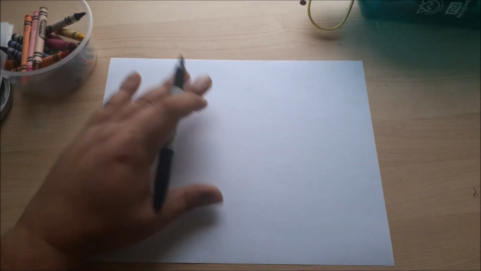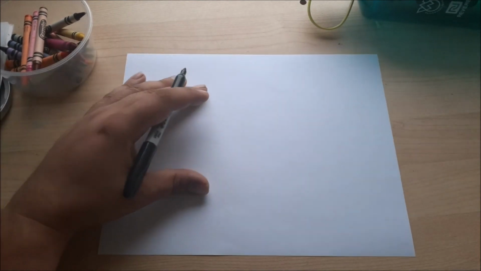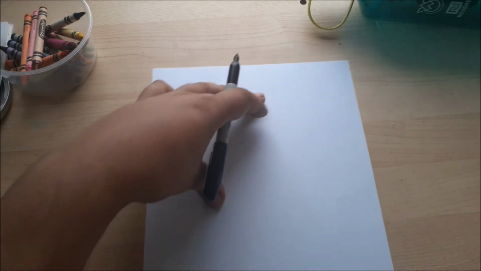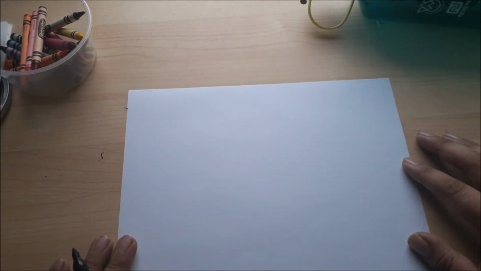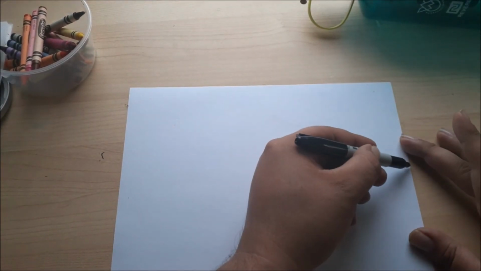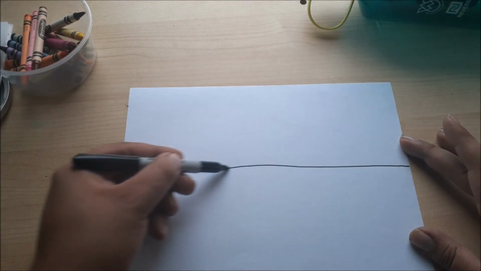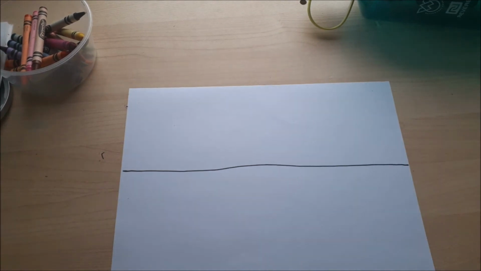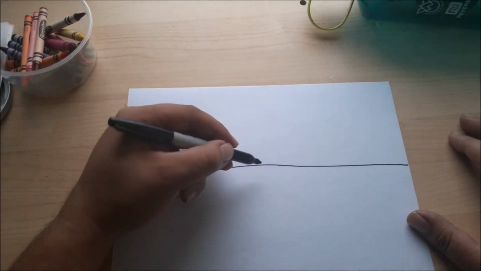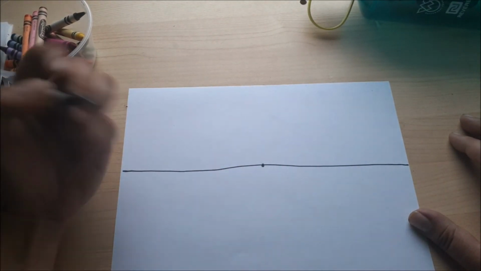Okay, so I'm going to show you how to draw your picture using perspective. You can hold your paper this way, or you can hold it this way. I'm going to hold it this way for today. First, I want to draw my horizon line. That is where the sky appears to touch the ground. You can do it right in the middle of your paper. So there's my straight line. I'm also going to put a dot. This is going to be my vanishing point.